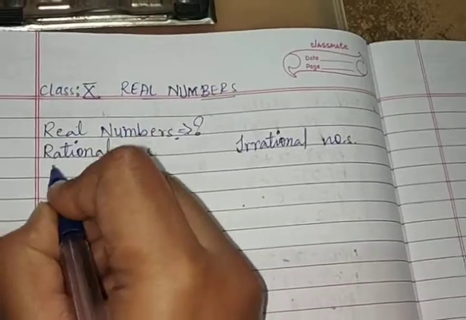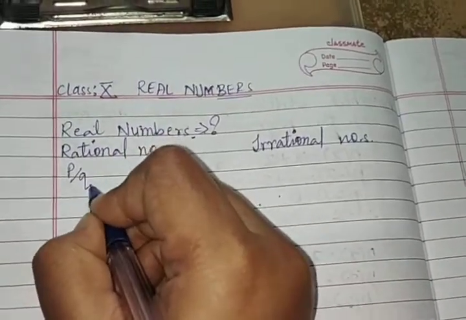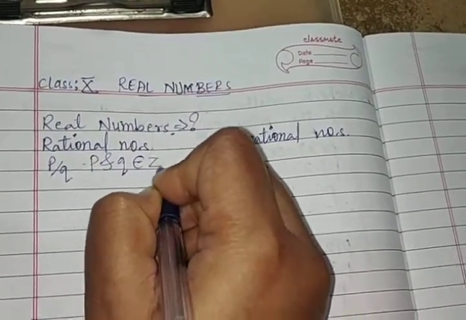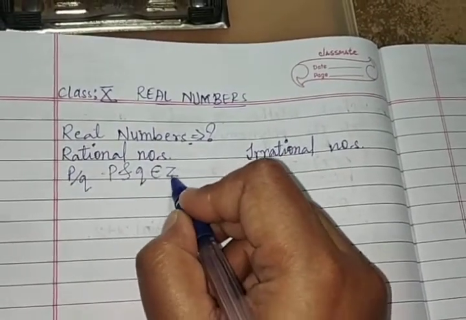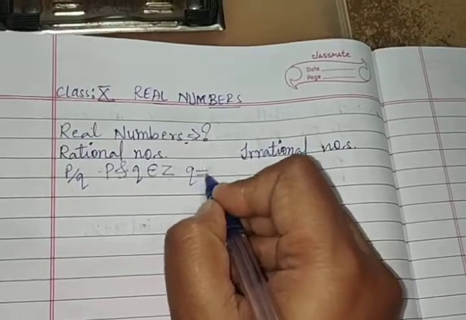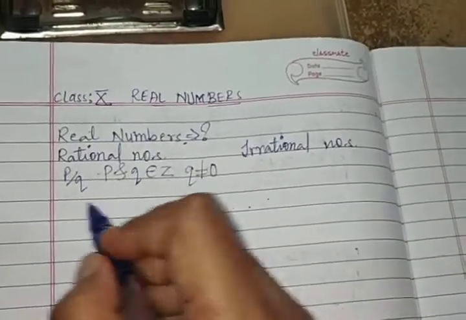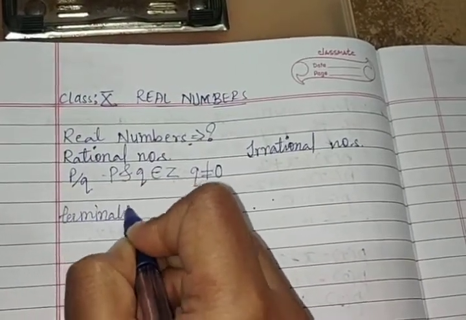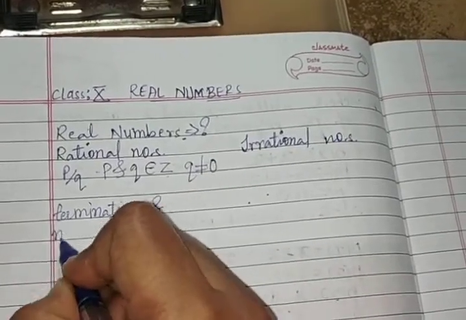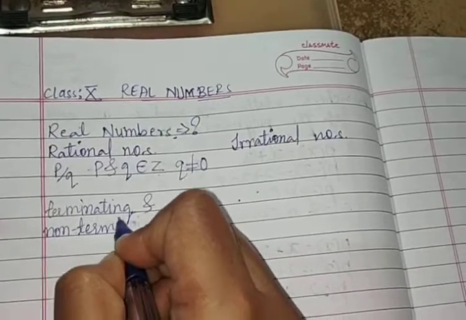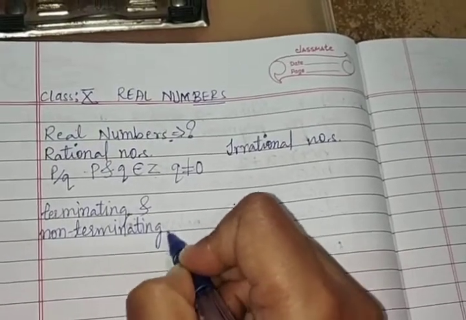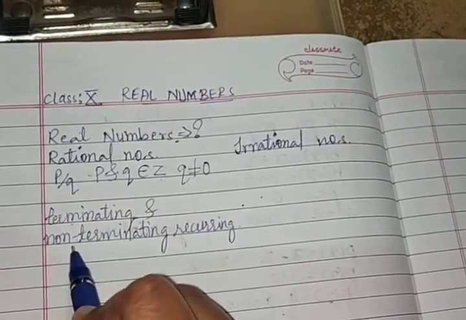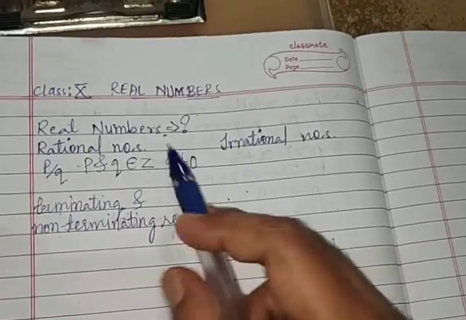What are rational numbers? Rational numbers are the numbers which can be written in the form of p by q, where p and q are integers. Integers are represented by Z, so I am writing p, q belongs to Z. P and q are integers and q is not equal to 0. And we have another definition for this: the numbers whose decimal expansion is terminating or non-terminating recurring. The numbers which have terminating decimal expansion and non-terminating recurring decimal expansion are rational numbers.